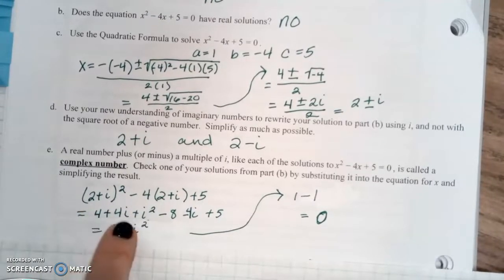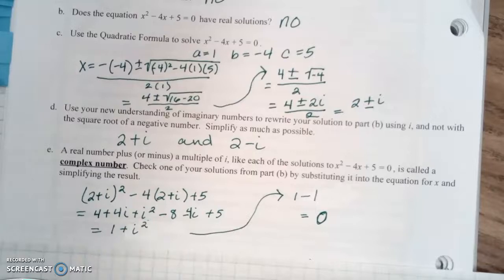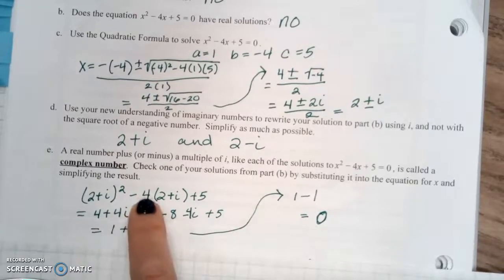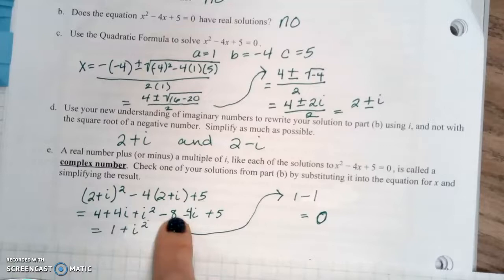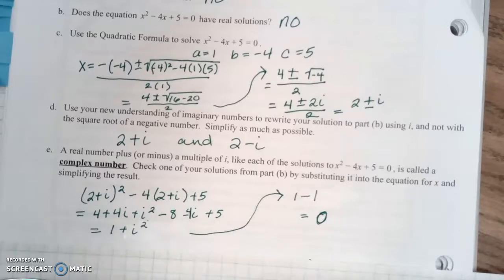You get 4 plus 4i plus i squared. Here you're going to distribute. Negative 4 times 2 is negative 8. And negative 4 times i is negative 4i. Plus the 5. And then we can simplify.